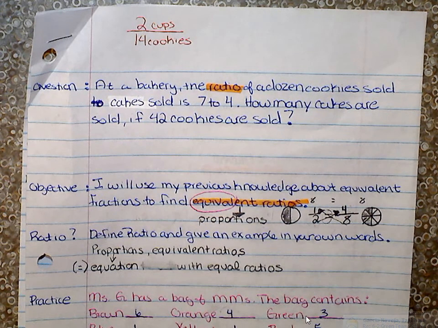Remember, equivalent ratios and proportions are going to be your friends, and make sure that you have your labels because they're super important.